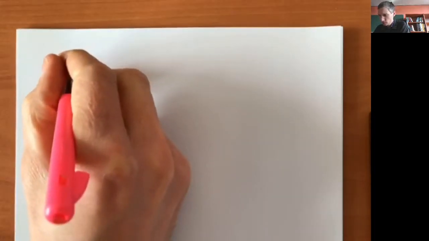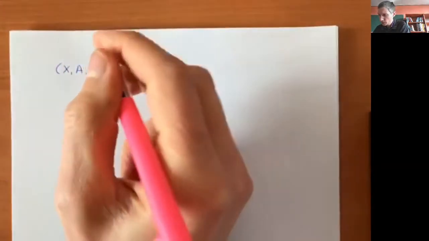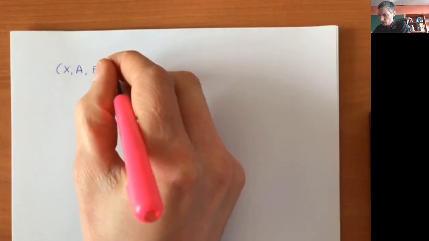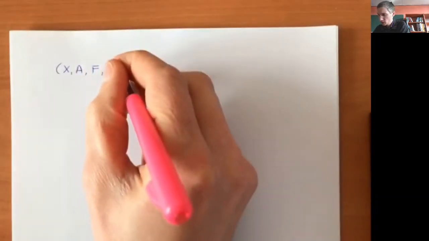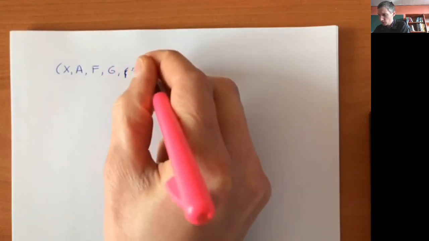Okay, so let's write down the conditions. So we have conditions on x, a, the objective function f, the correspondence g, and then the other ingredient is this function r, and then you have beta.